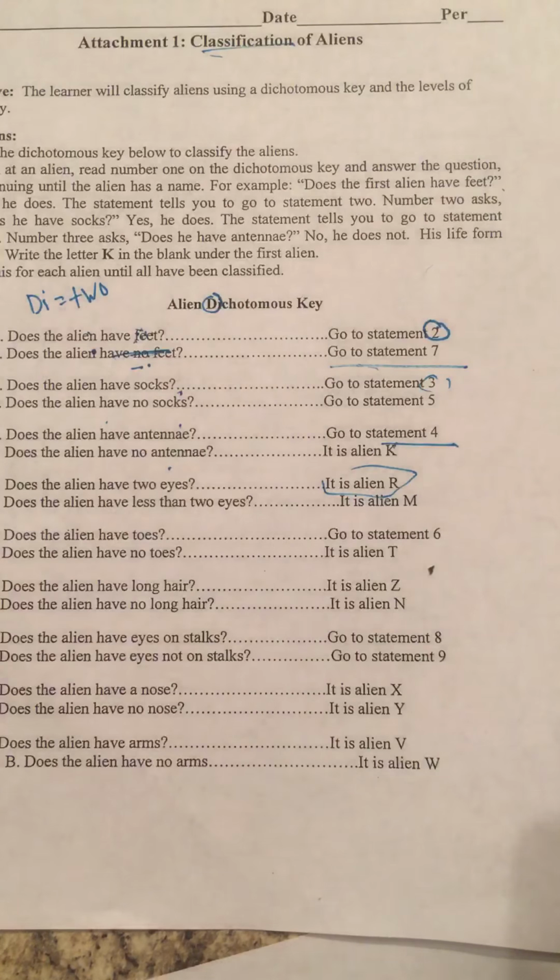So the next video will be on how to make dichotomous keys, but we're going to have a lot of practice first. All right, thank you.